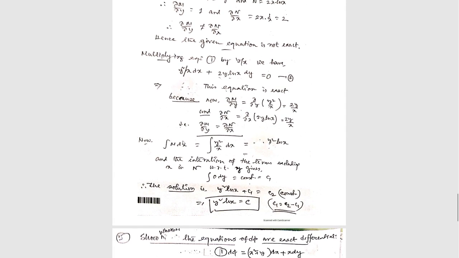So now to solve, you have to integrate M with respect to x, keeping y constant, that is the integral of y square by x dx, which is equal to y square log x. Now the integration with respect to y of the terms in the expression of N which are free from x.